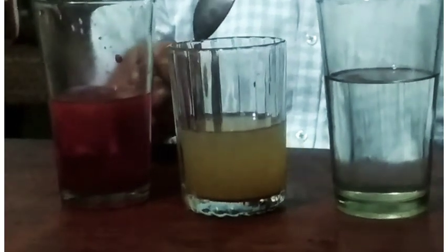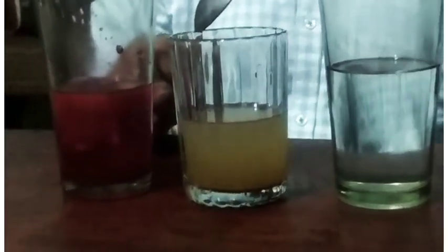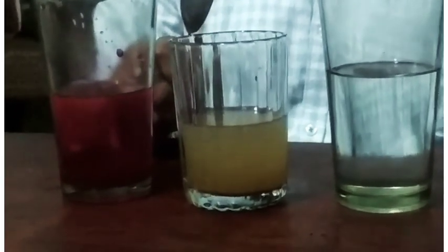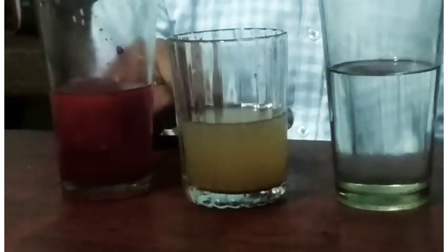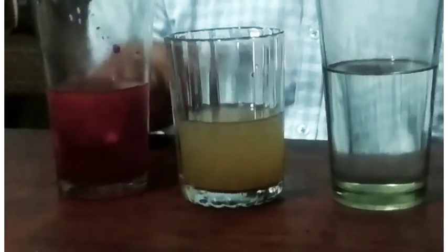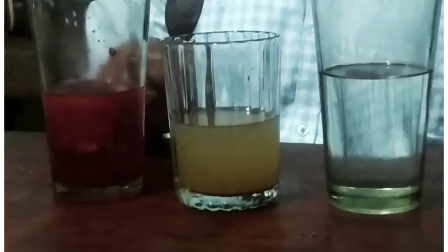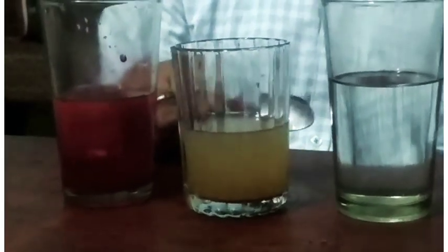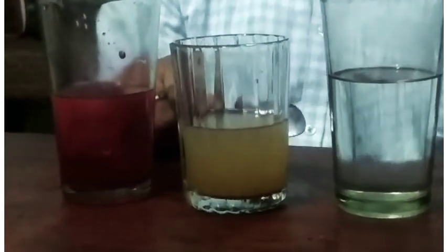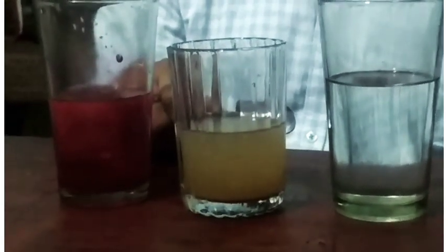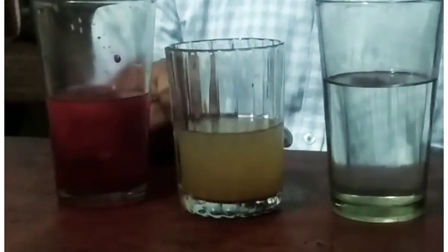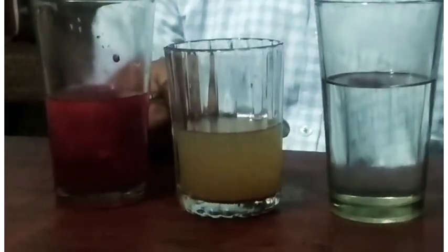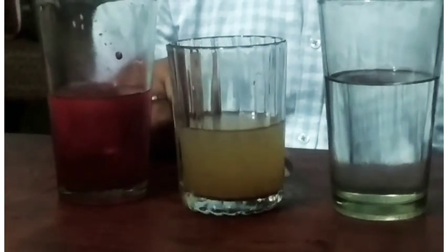In glass B there is muddy water, which is a heterogeneous solution, and the suspended particles can be seen by the naked eye easily. A suspension can scatter a beam of light when we pass a ray through it, and solid particles settle down when the suspension is left. After some time we find that the particles settle at the bottom of the glass.